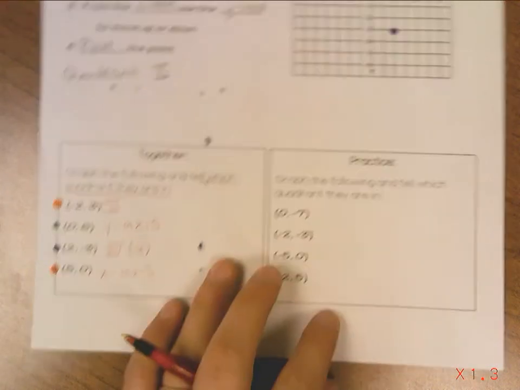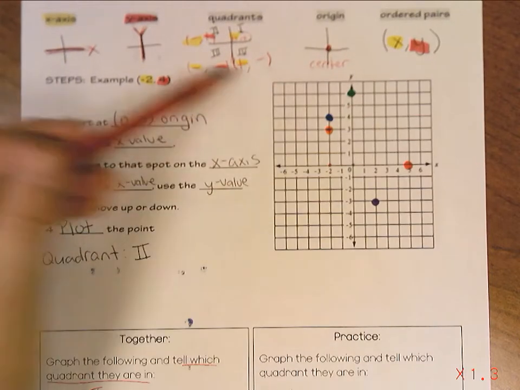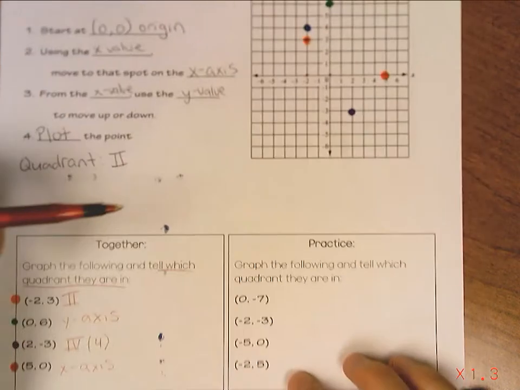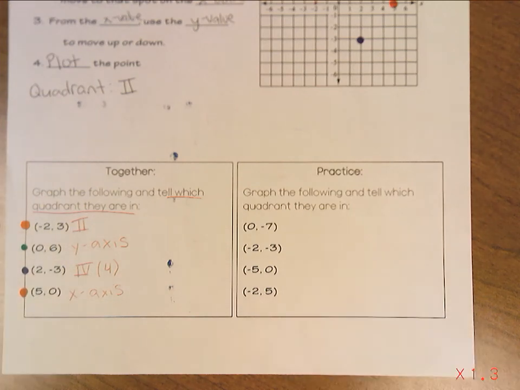Okay, so now you need to graph these 4 points on our graph, and then I want you to tell me which quadrant they're in. So you're going to do just what we did here. All right?